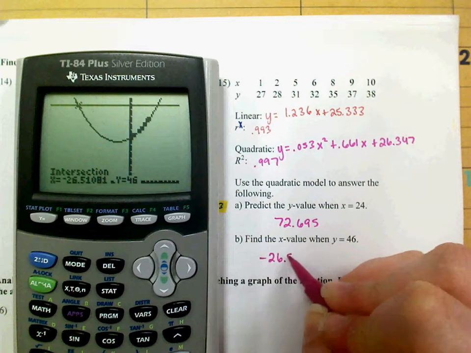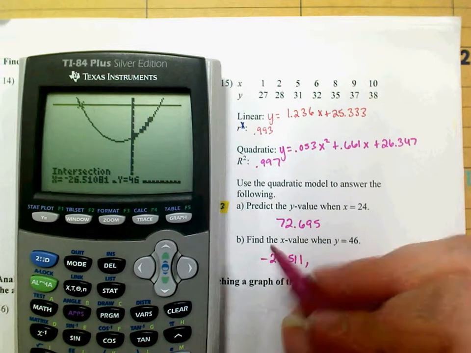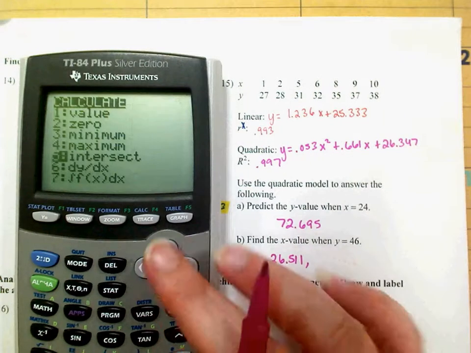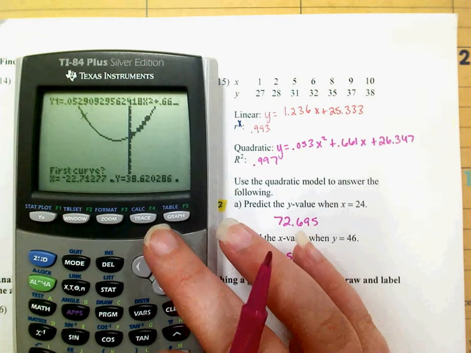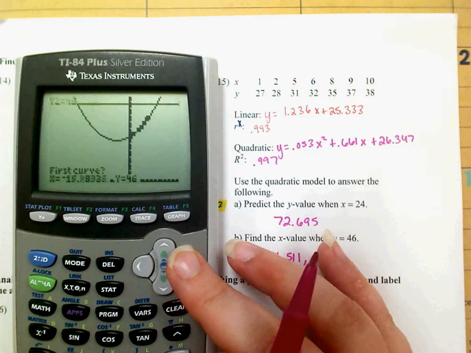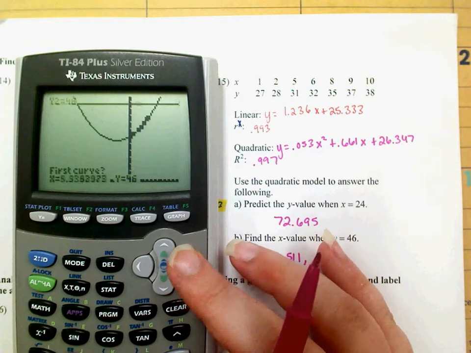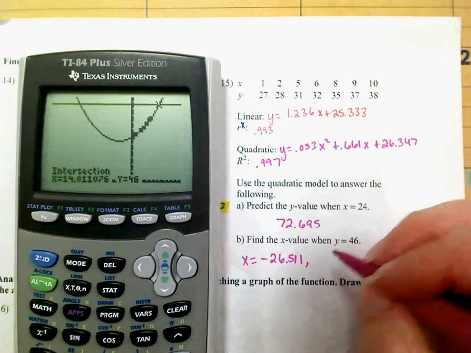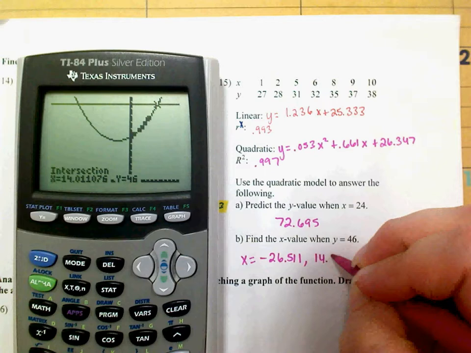26.511. And the other one, if I go second calculate and I want to find the intersection number 5, I just need to make sure that I'm closer to that intersection. So I just scroll closer to it, and once I'm closer to it, I can just press enter, enter, enter, and there we go. And there are my two intersections.